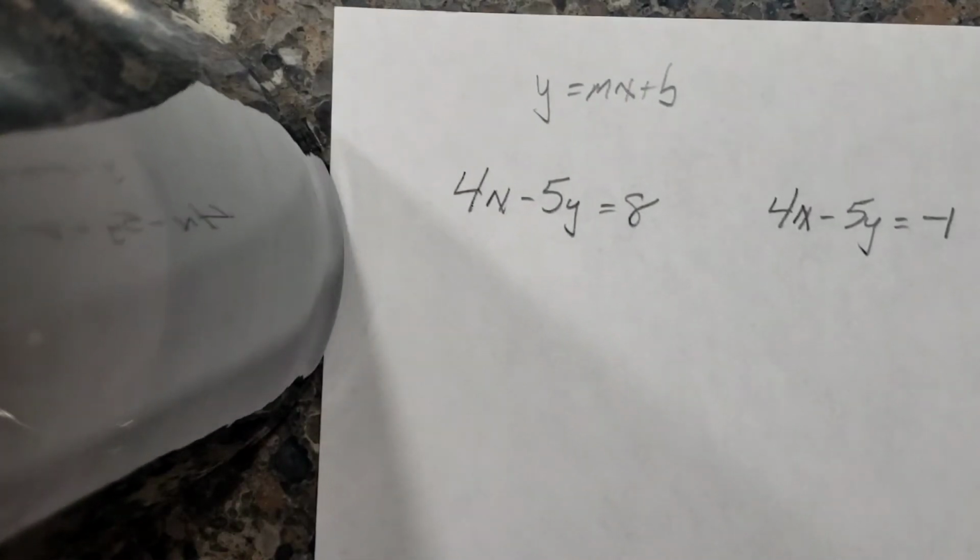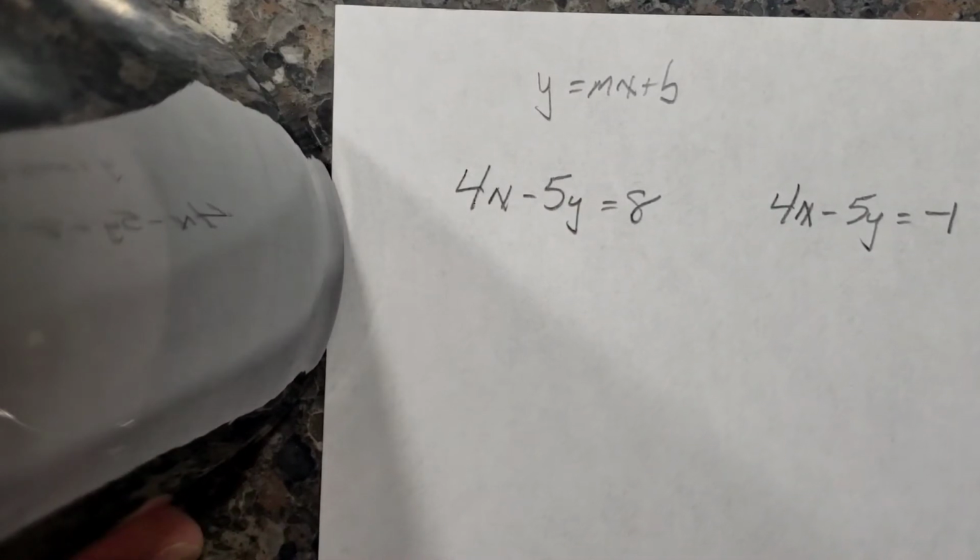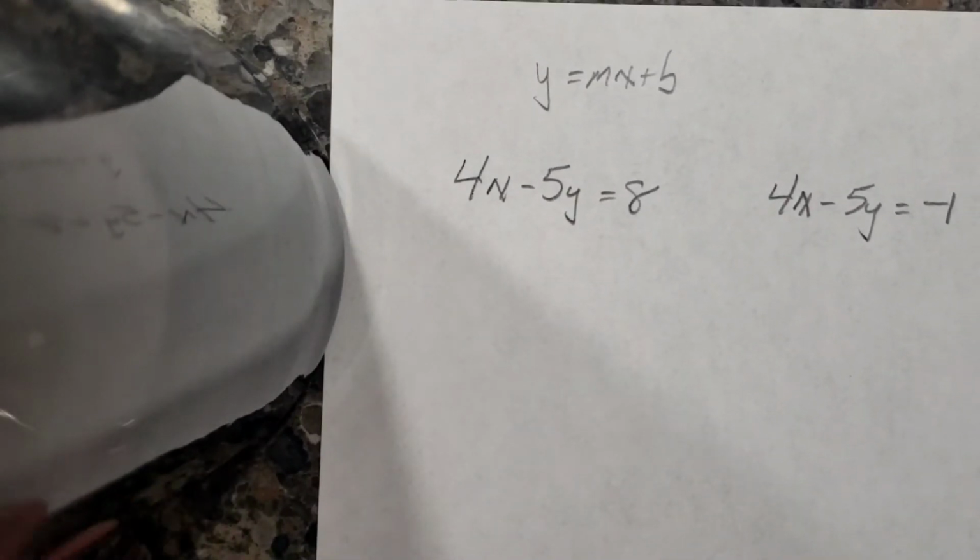Okay, so you have to excuse this thing on the left-hand side. That's actually the vase that's holding my phone up. Doing the best I can to get everything in here.